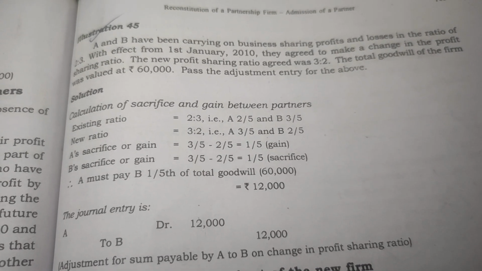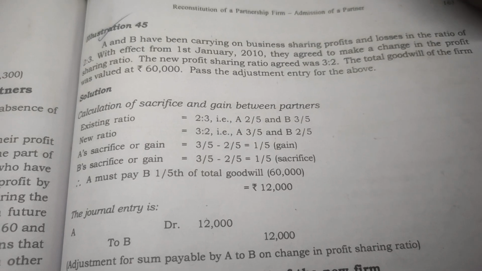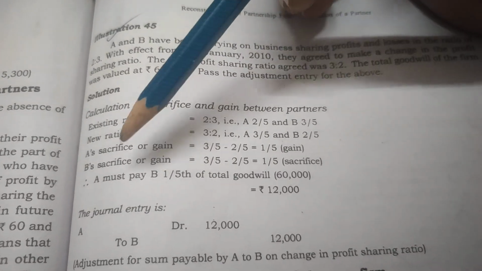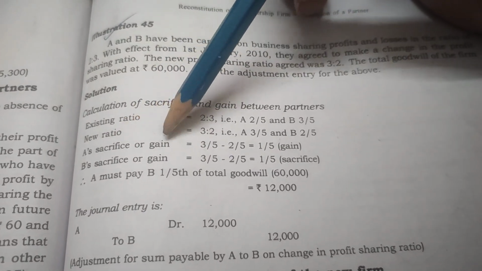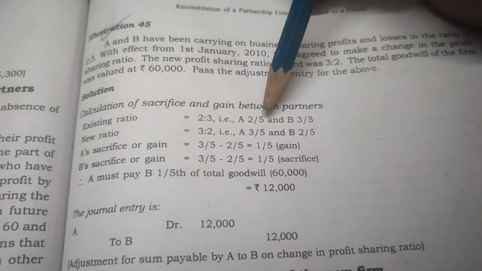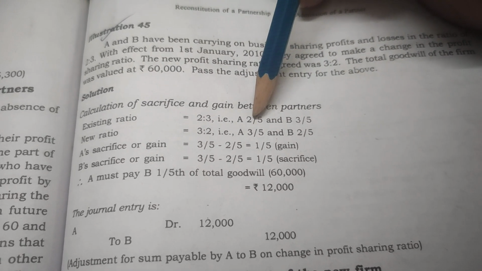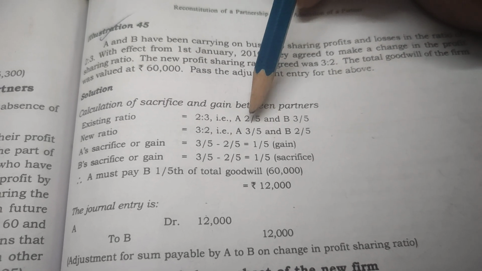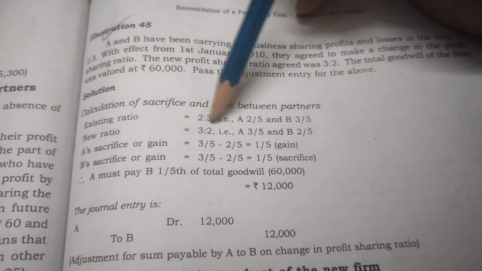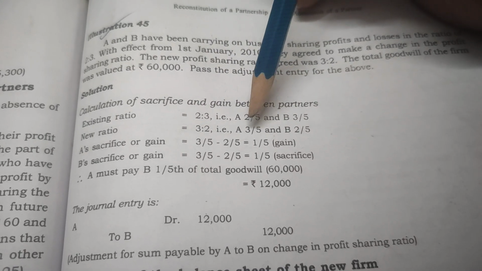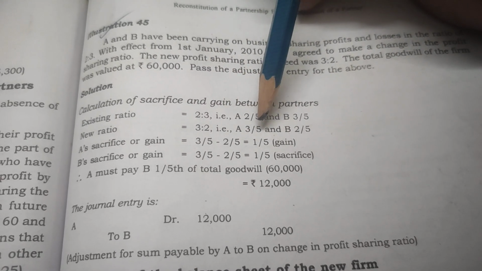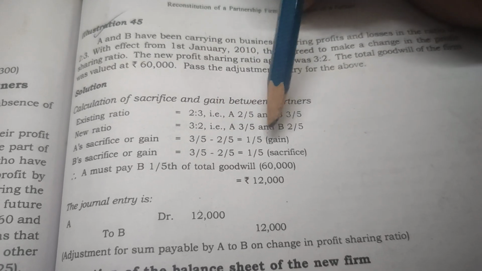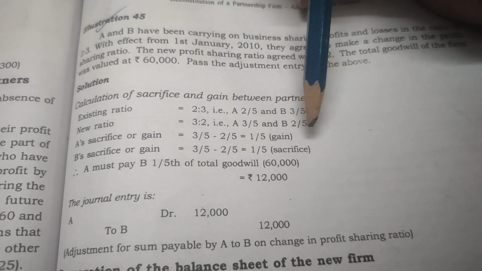So A's share is 3 by 5 and B's is 2 by 5. A's sacrifice or gain: previously it was 2 by 5, now it is 3 by 5. So 3 by 5 minus 2 by 5 is 1 by 5, it is gain.